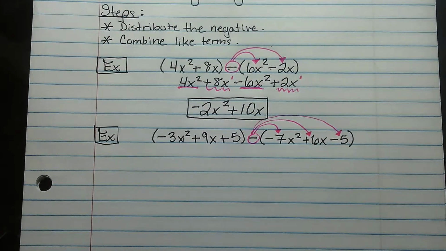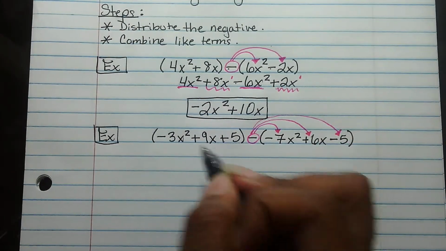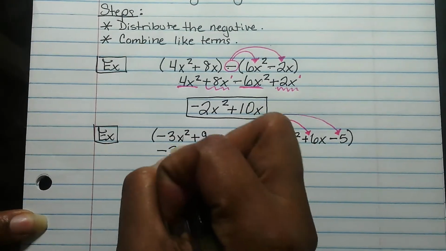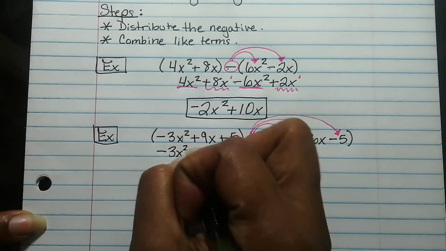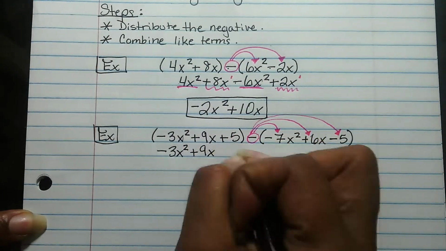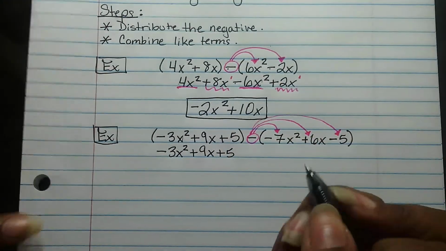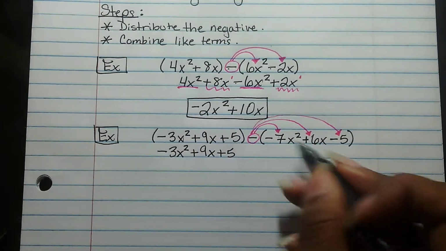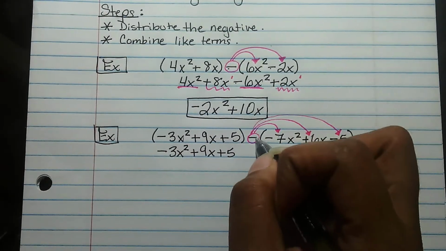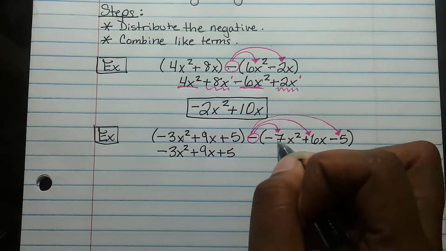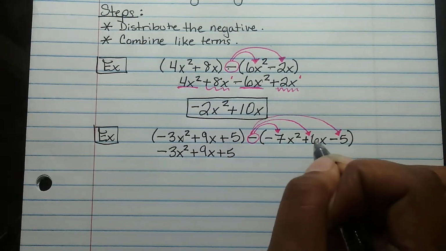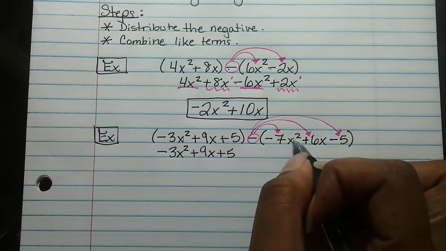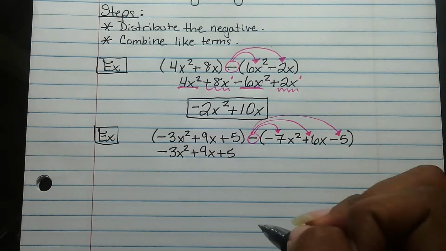And just as last time, the first parentheses stays the same. Just drop the parentheses. So negative 3x squared plus 9x plus 5, same as before. But now we have to distribute the negative. Again, this is a negative 1. So it's just negative 1 times negative 7. Negative 1 times 6. Negative 1 times negative 5. If they have variables attached, just keep them.